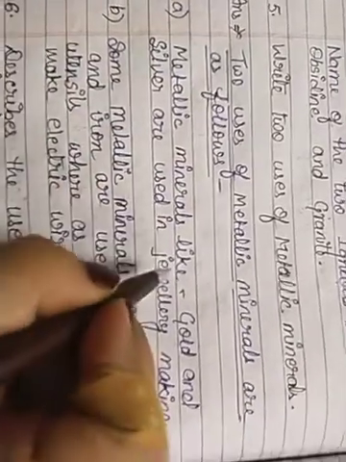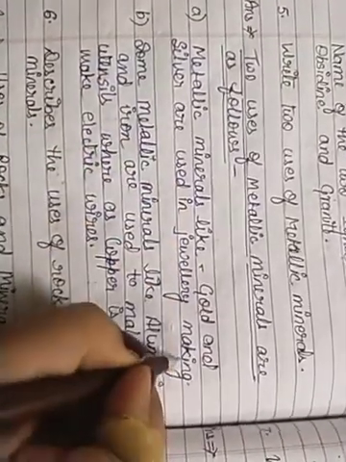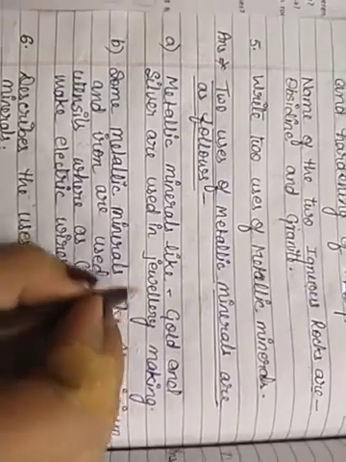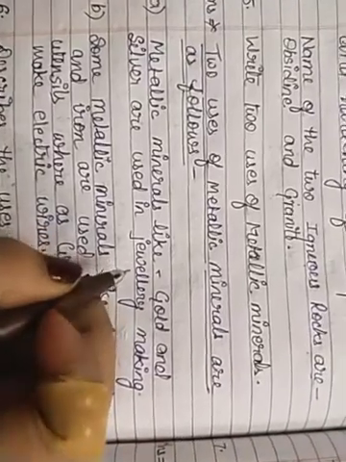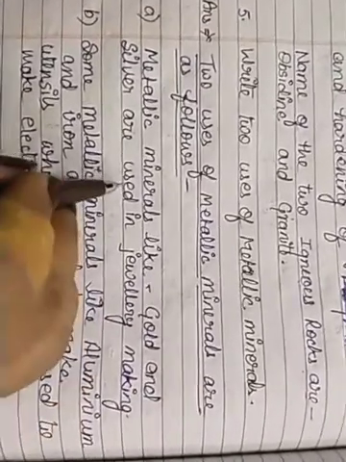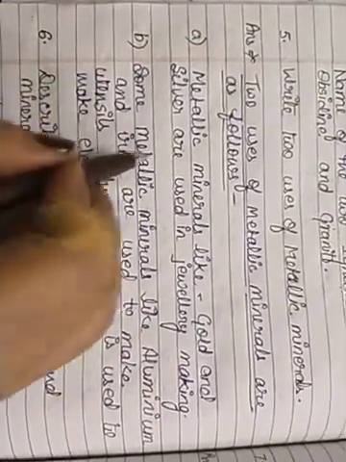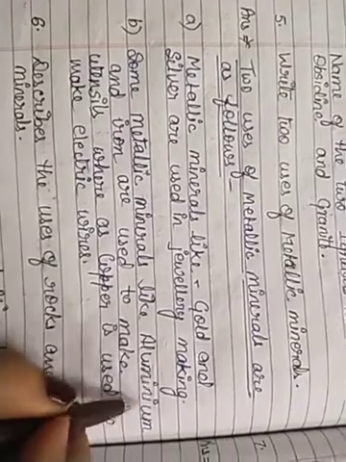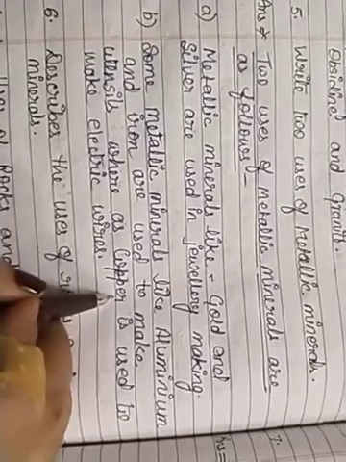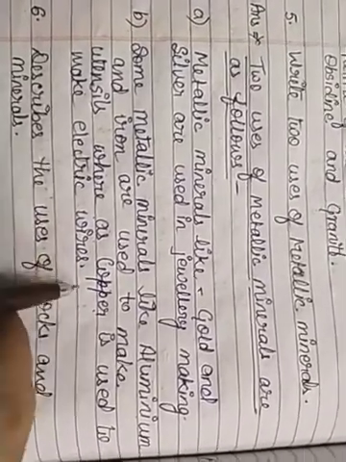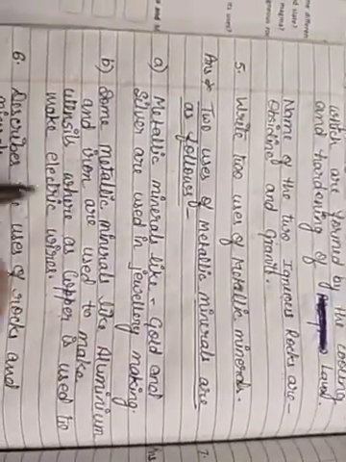First, metallic minerals like gold and silver are used in jewelry making, in ornament making. Like jewelry, the earrings, the rings, the necklace. These are the items which are made of gold and silver. The second use, some metallic minerals like aluminium and iron are used to make utensils, whereas copper is used to make electric wires. So these are the 2 uses of metallic minerals.